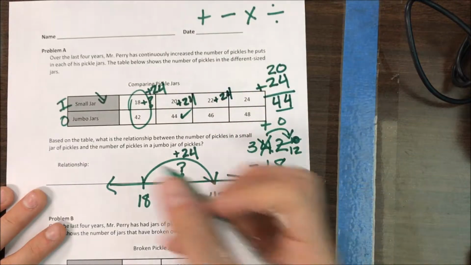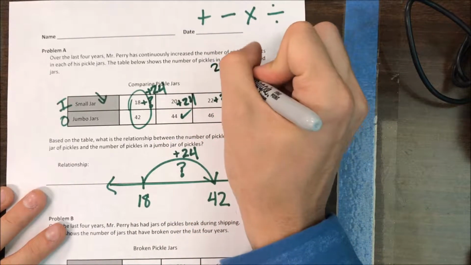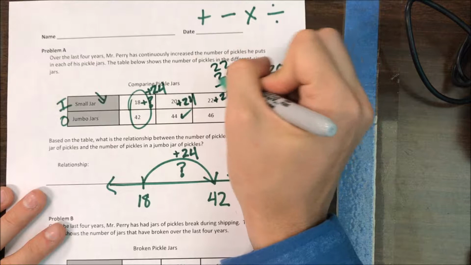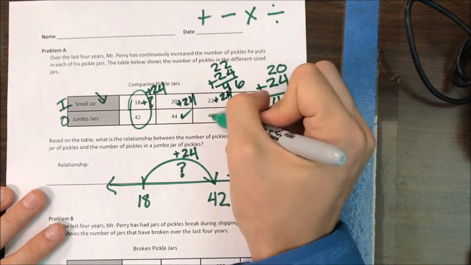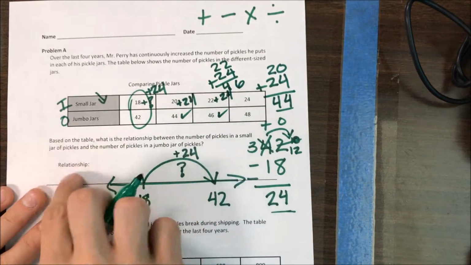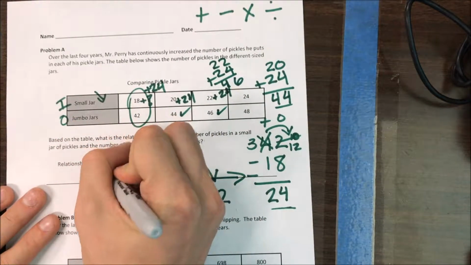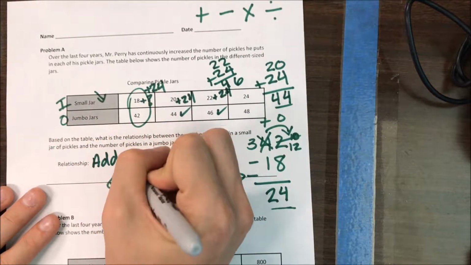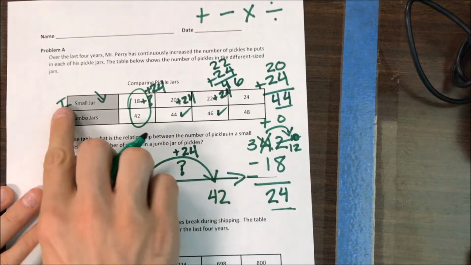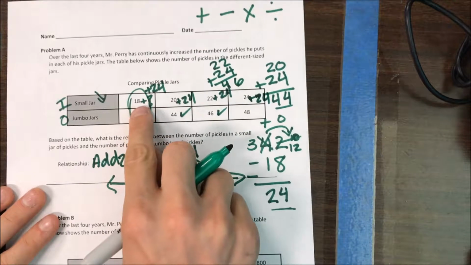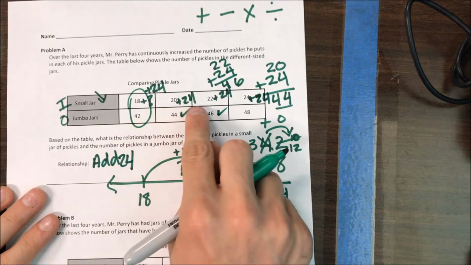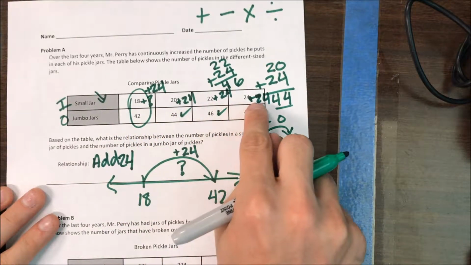So add 24 to this. So now I'm going to do 22 plus 24. 2 plus 4 is 6, 2 plus 2 is 4, and I got 46. So I know it works. So I know the relationship is to add 24. And so I can see that across the input, the rule is the same. It's to add 24 all the way across.